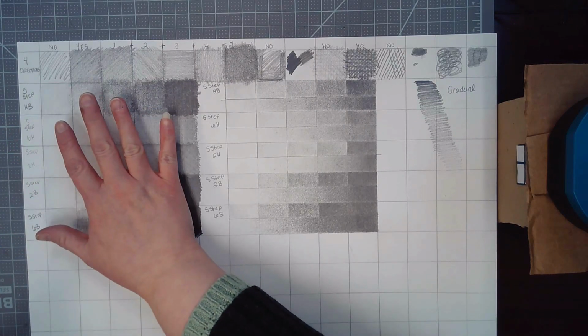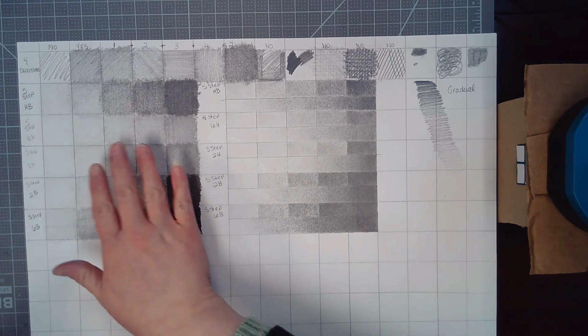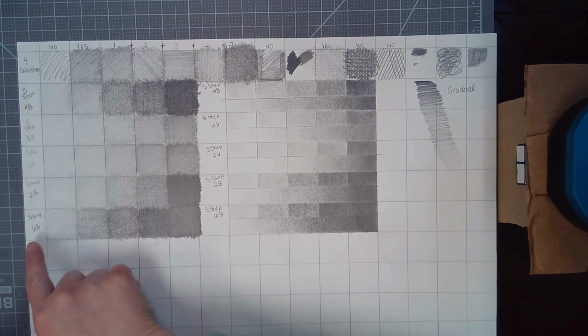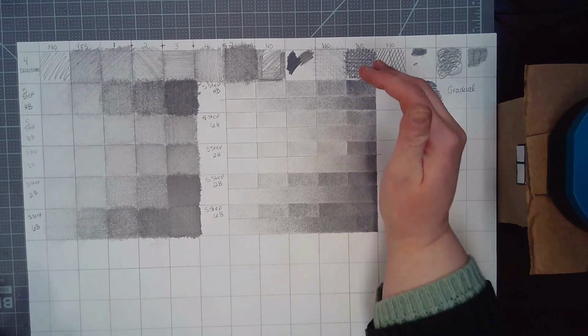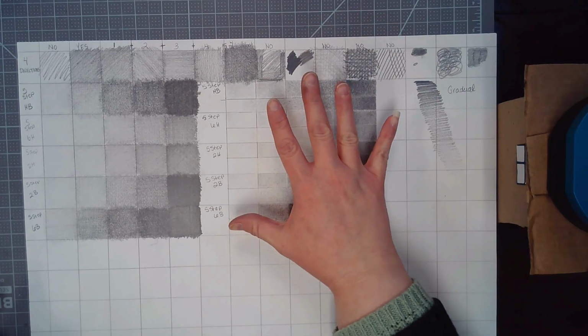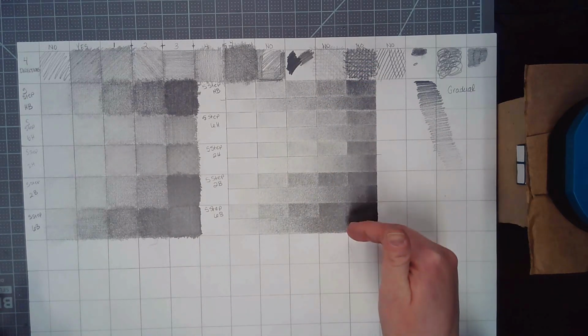At the end you should have your 4 directional shading techniques, 5-step value scales, all sudden values for HB, 6H, 2H, 2B, and 6B. You should also have on your paper your circular shading section, with the boxes and rows divided in half.